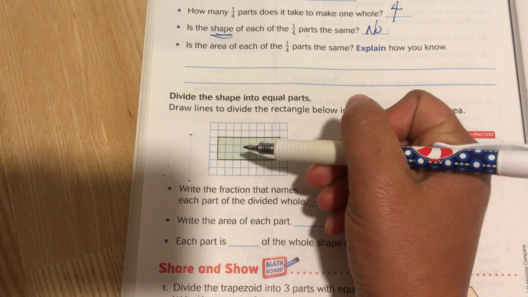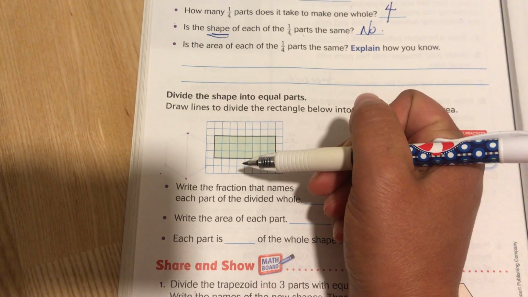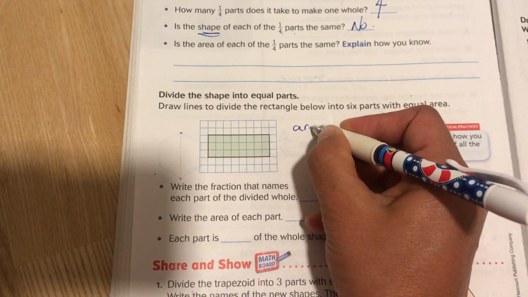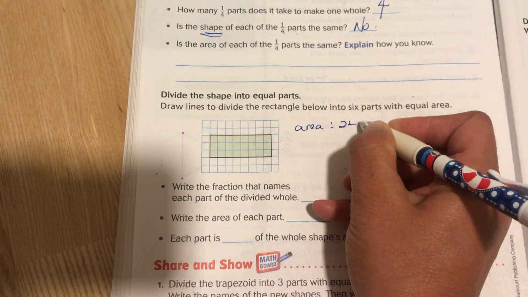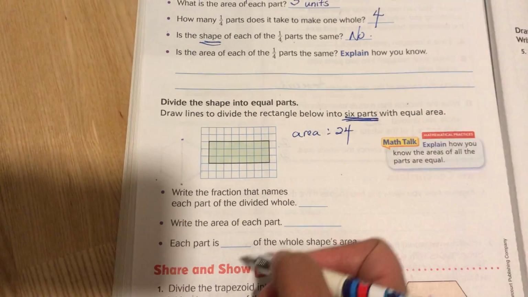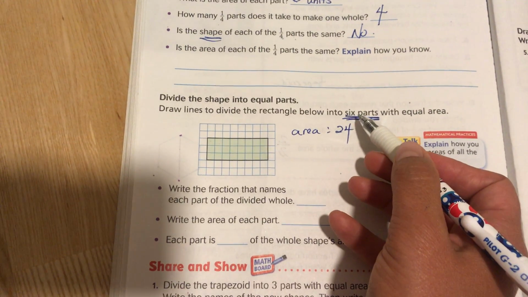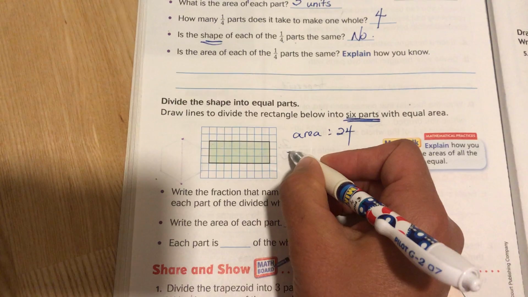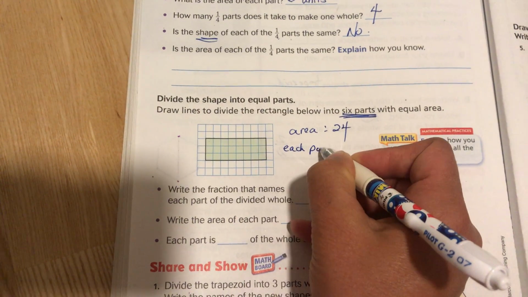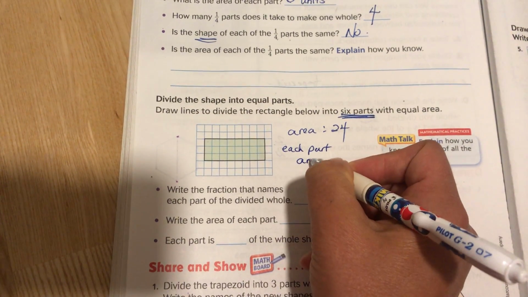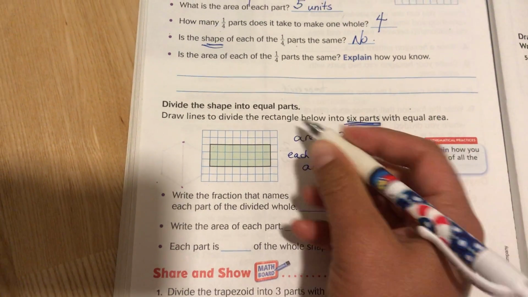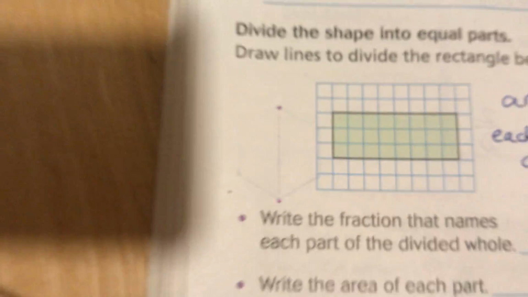So how could I do that? All right, so my area is 24, right? Area is 24, and I'm dividing it into 6 parts. So 6 parts going into 24, that means each part needs to have an area of 24 divided by 6. It's going to be 4. All right, so let's just start this off here.